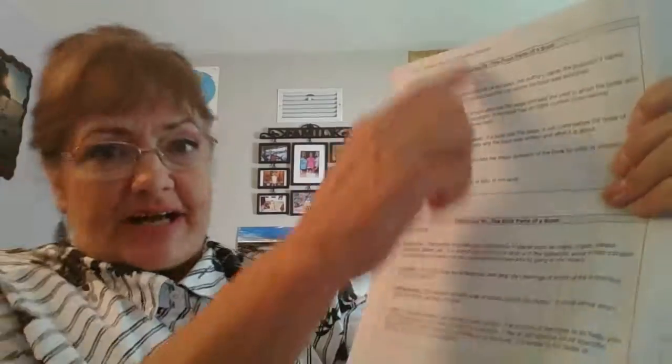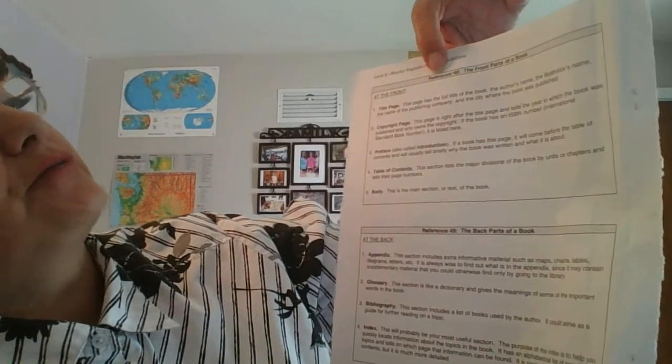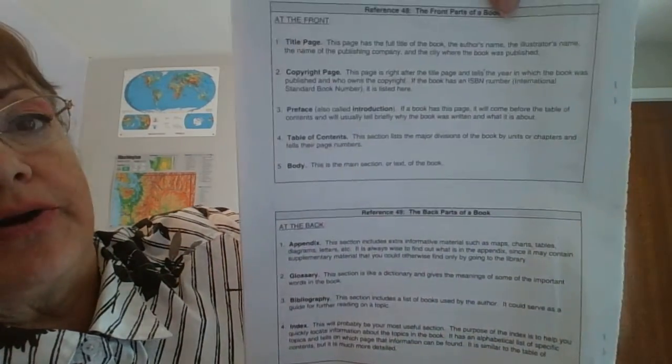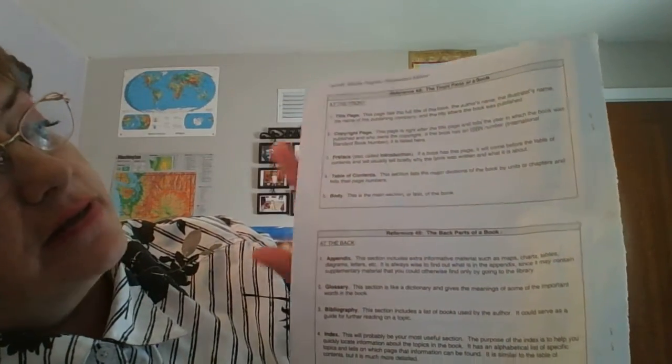We're going to go over a lesson about the parts of a book. First, I want you to look at your reference section, your reference material. And this is actually your last two references this year. It's on page 32, probably on the very back of your reference section. And we're going to go over, at the top it says reference 48, the front parts of a book. And then we're also going to go over this, reference 49, the back parts of a book.